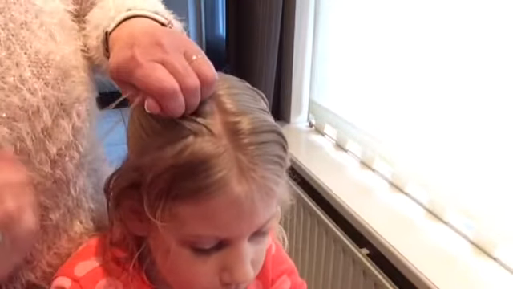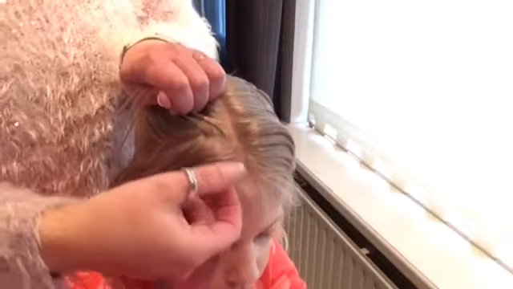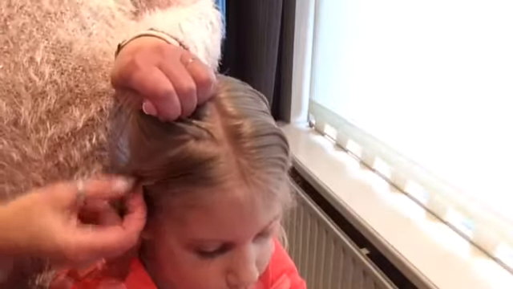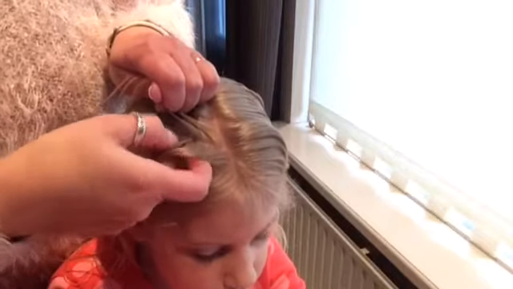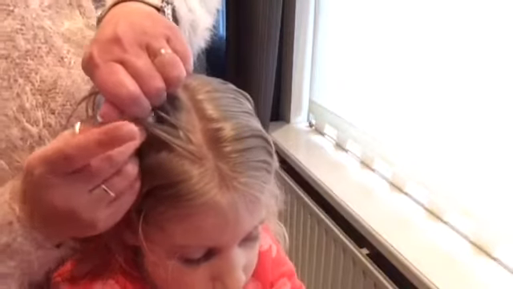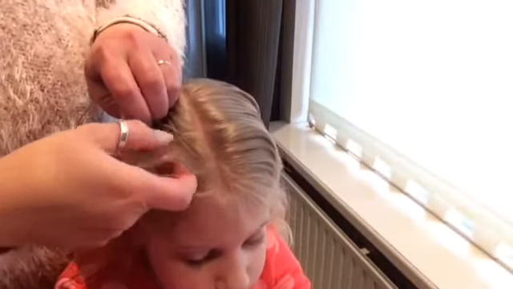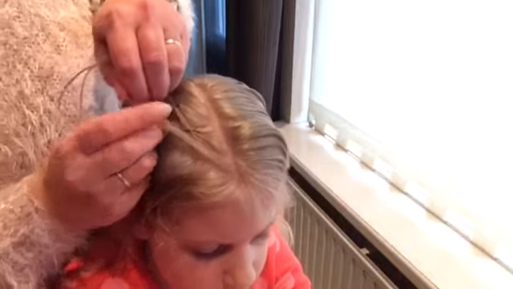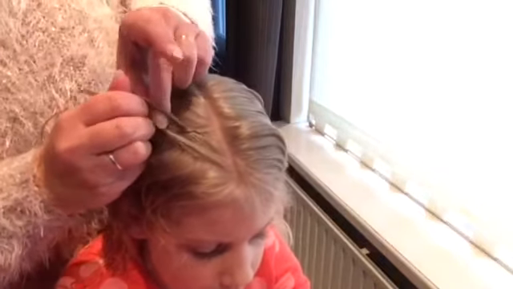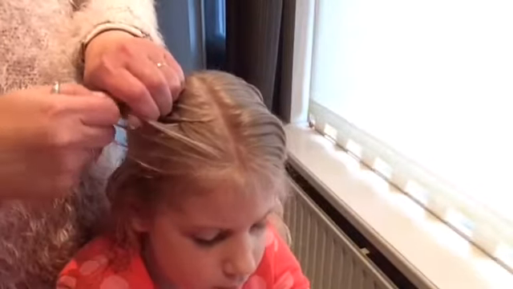The first 2 stitches I don't gather in. A lace braid means that you only gather in from one side, in this case the outside. So I gather in, and on the other side I don't gather in. Not gathering and gathering.